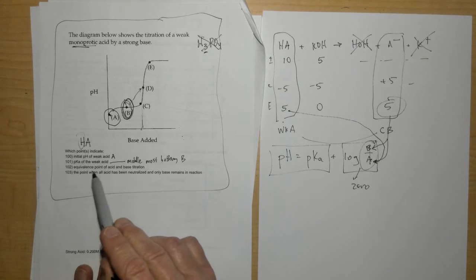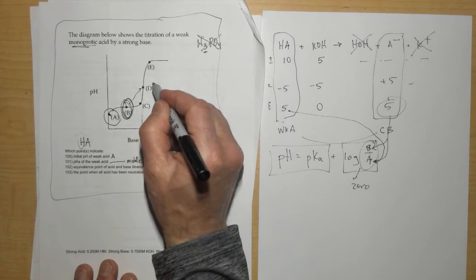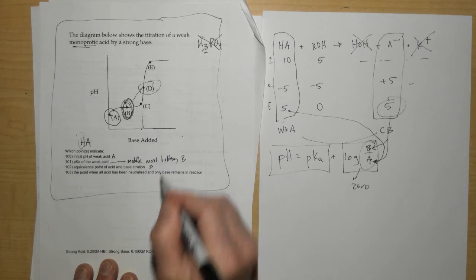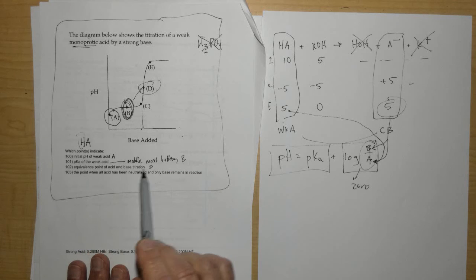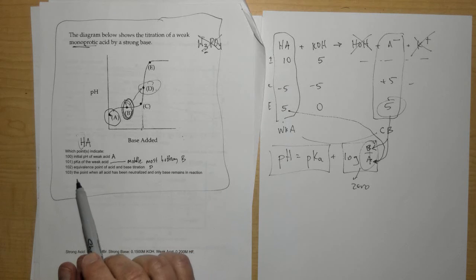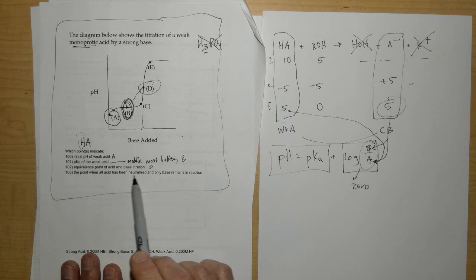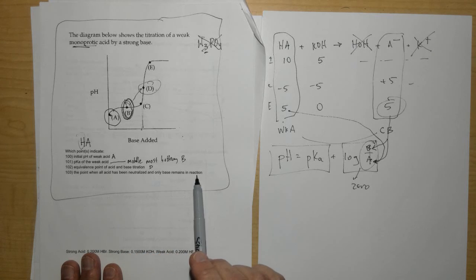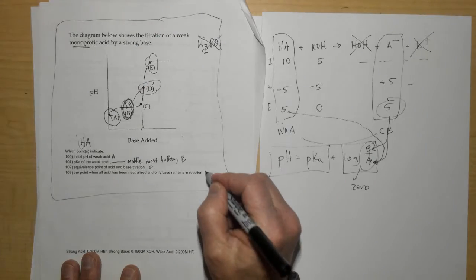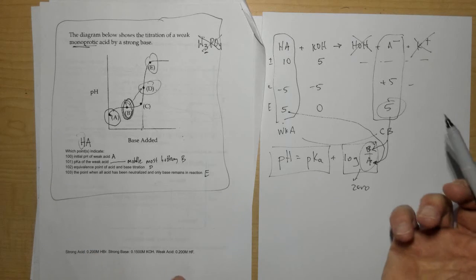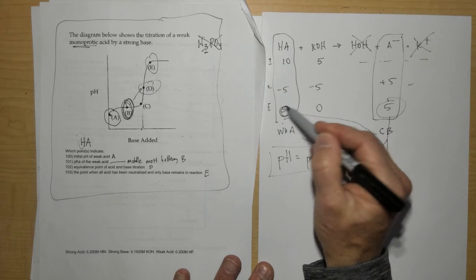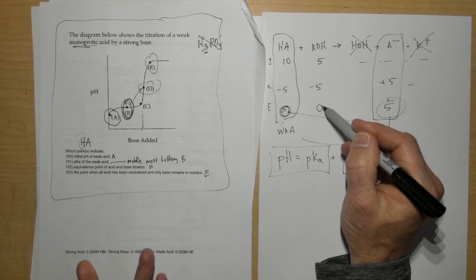Now the next one says the equivalence point of the acid-base titration, that'd be right in the middle here, which is letter D. That's where equal moles of acid and base are present. And then the point at which all acid has been neutralized and only the base remains in the reaction, that's letter E right here, because we've had all of this become now 0, and there's probably some KOH left over.